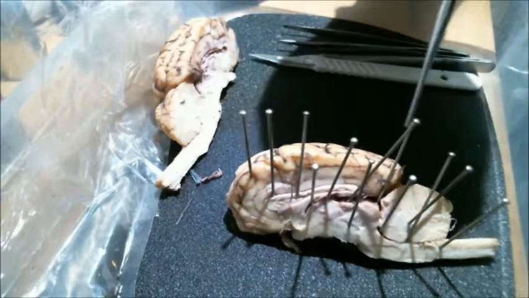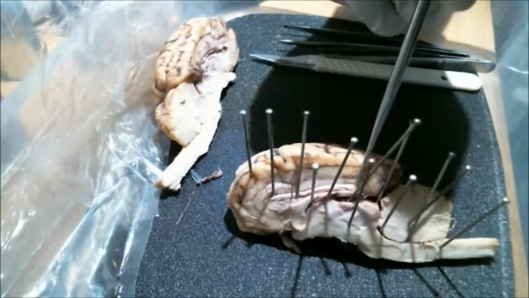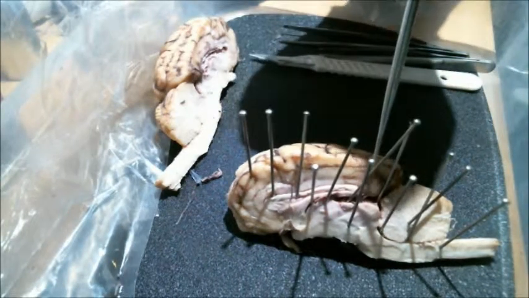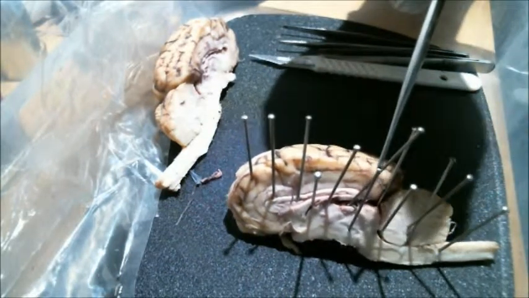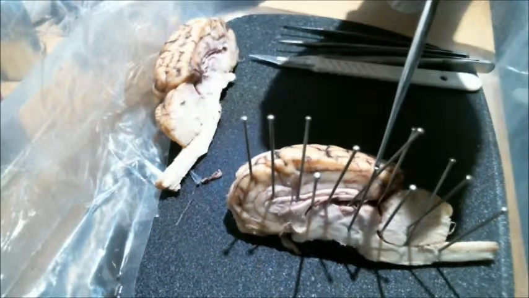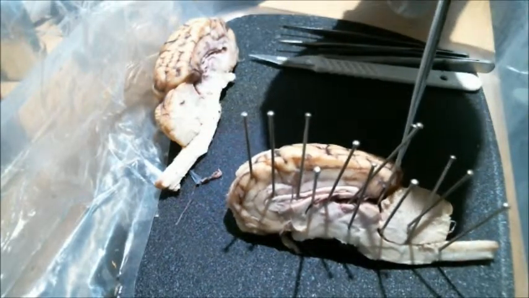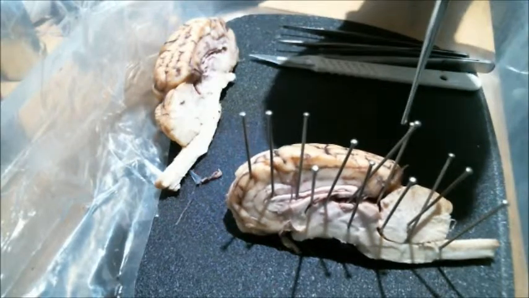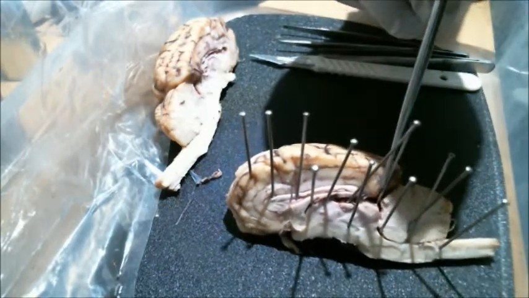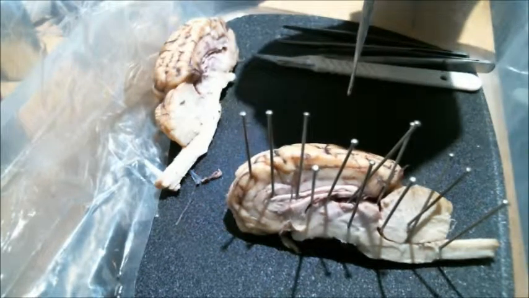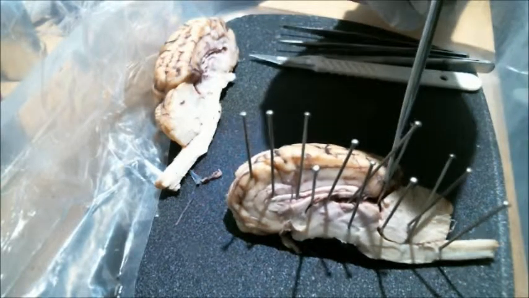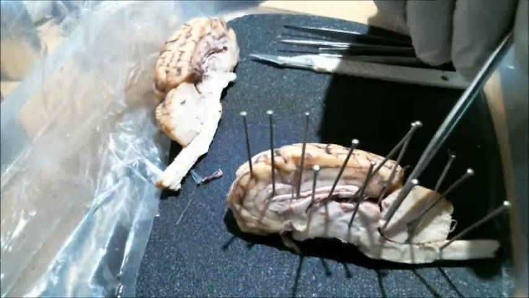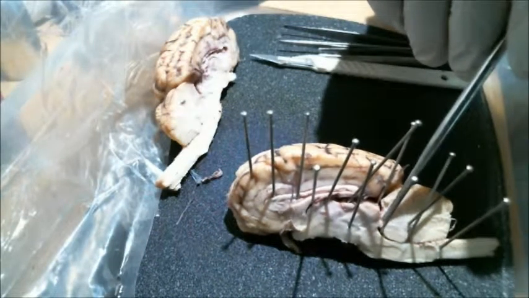The next pin you're going to see is this one that's coming in at an angle. That's pointing to the pineal body. Next pin, that's going to be the cerebral peduncle. Now this pin is pointing in here. That's just pointing to the general area of the corpora quadrigemina. Moving a little bit further back down here, this pin is going to be pointing at the fourth ventricle.